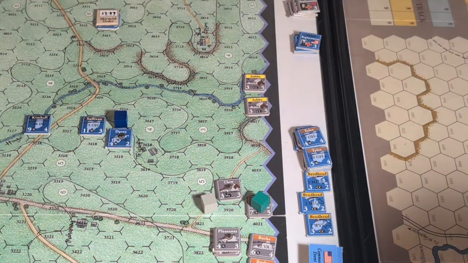Now firing at that cavalry unit is actually 2 column shifts to the right. So that would be the better target.